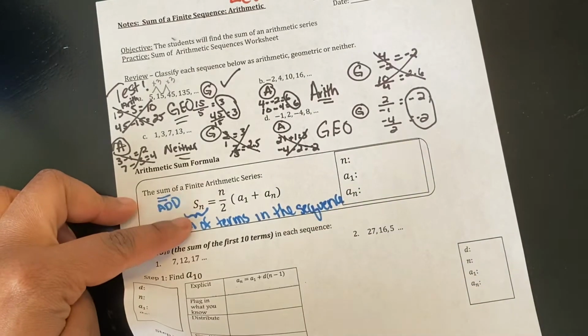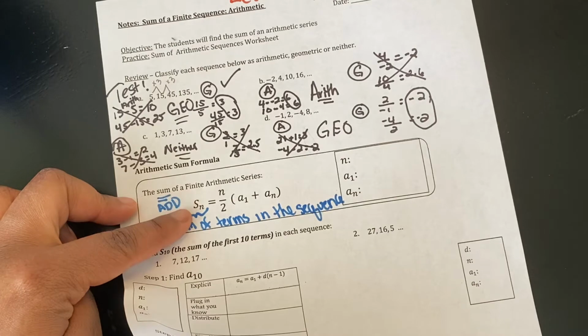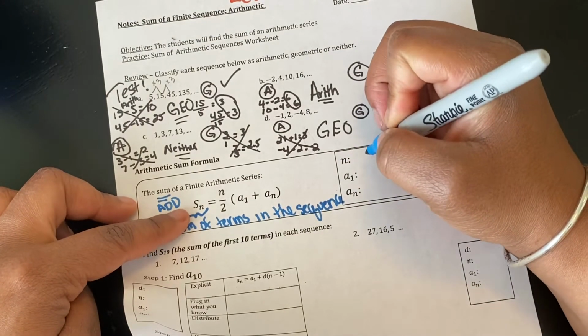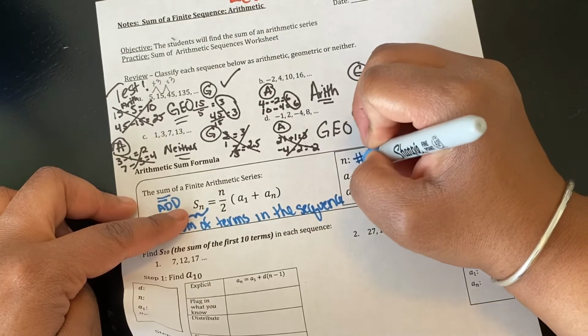So that's what S sub n means. So if I ever say find S sub 10 or S sub 8, I want you to find the sum of the first 10 numbers in the sequence, or the sum of the first 8 numbers in the sequence. Here, n is the number of terms.